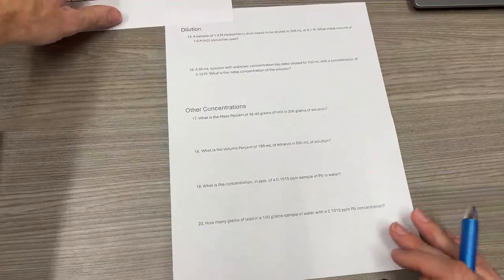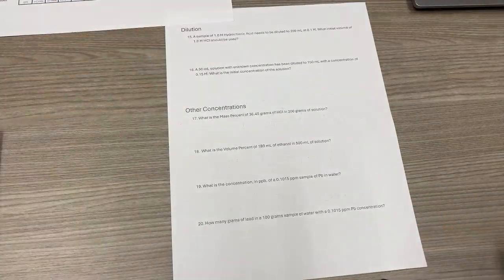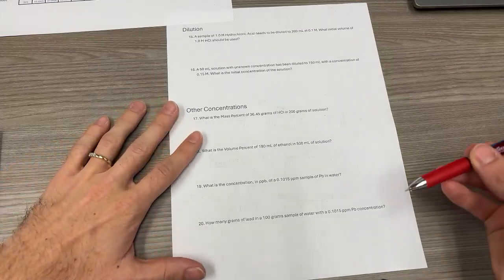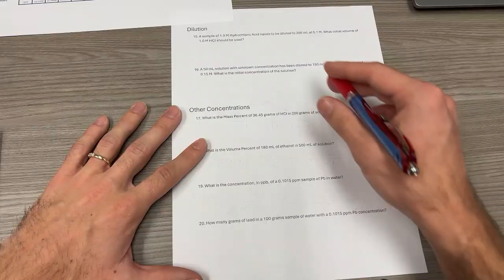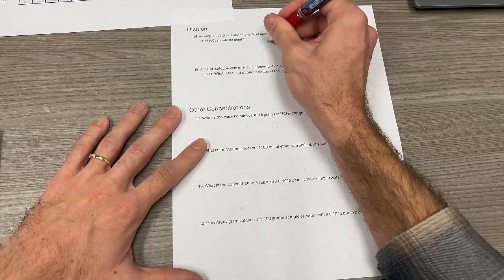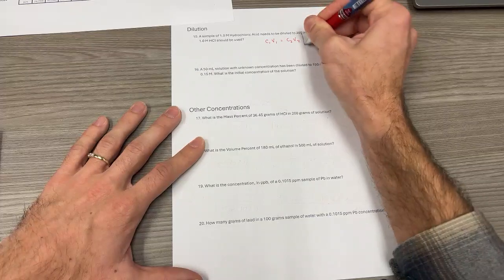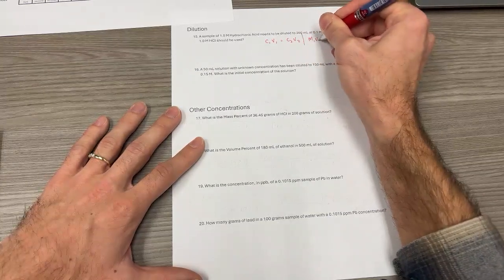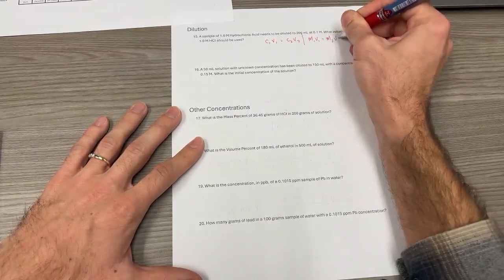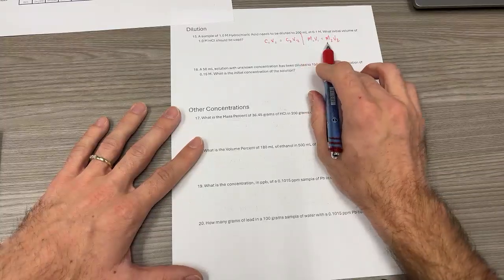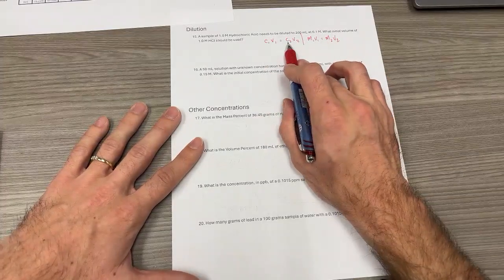I believe we looked at number 15 in class. We looked at a dilution equation. So let's solve number 16 this time. In class, I pointed out that you can take the dilution equation, which can be written 2 different ways, kind of your preference. Do you like to think of it as molarity or generically as concentration?